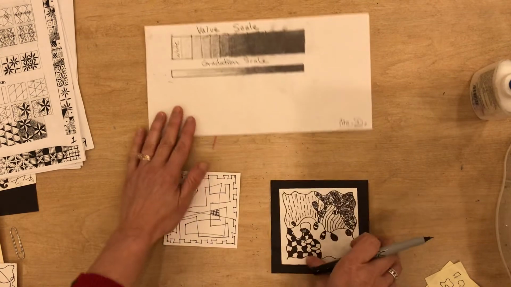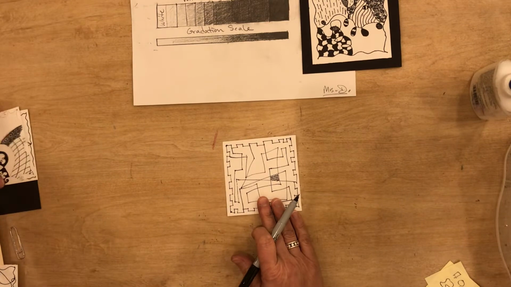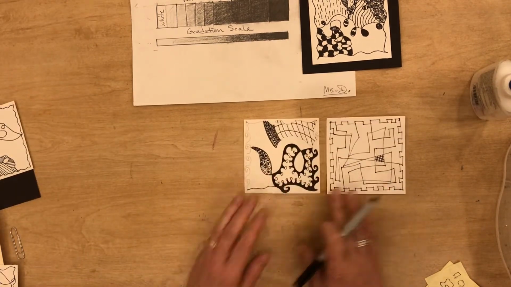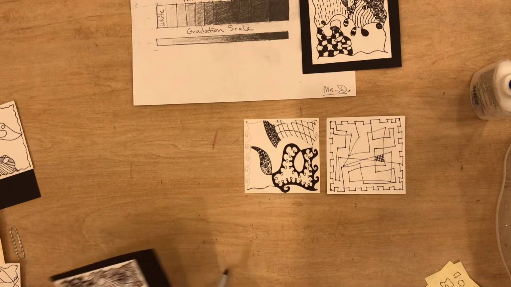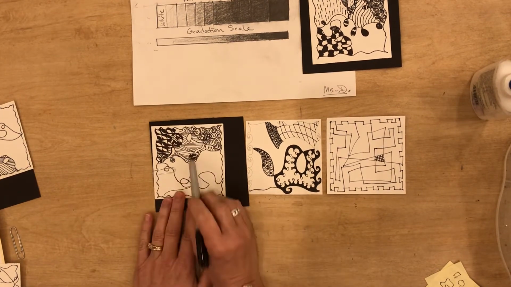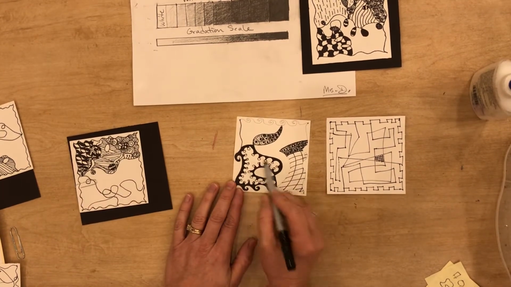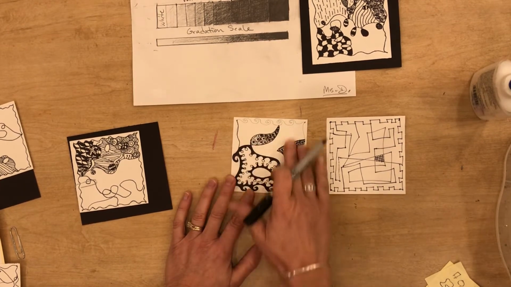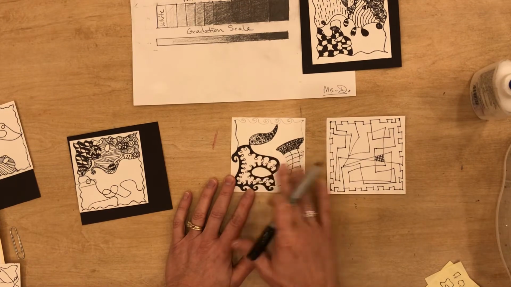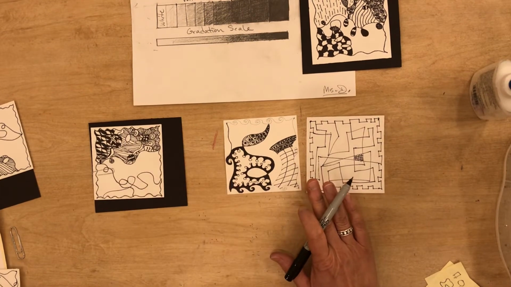So as you are designing your square and you're coming up with different patterns and designs, you want to be thinking about what type of value you are creating, and you want your value to be all over, but you want to make sure that you have multiple values within your work. I would also not want to have all of my darks on this side, so I want to make sure that my eye travels. So I want to have some lights and I want to have some darks and some mediums throughout my whole work. So that is what you are going to be doing.